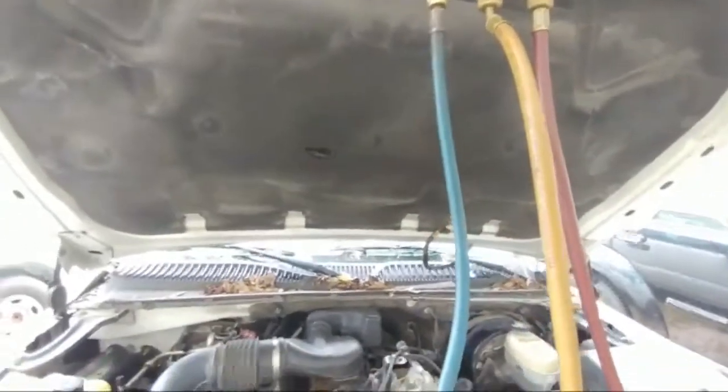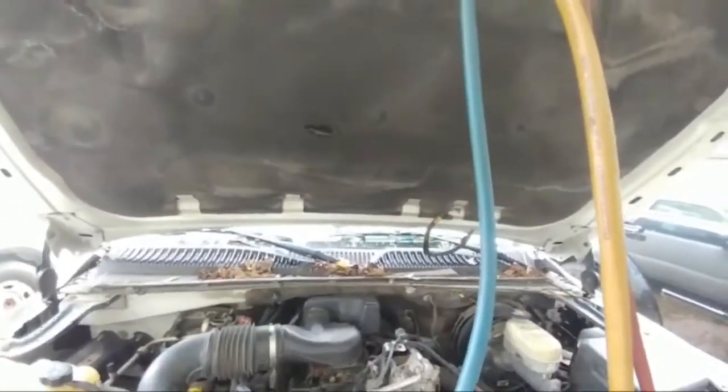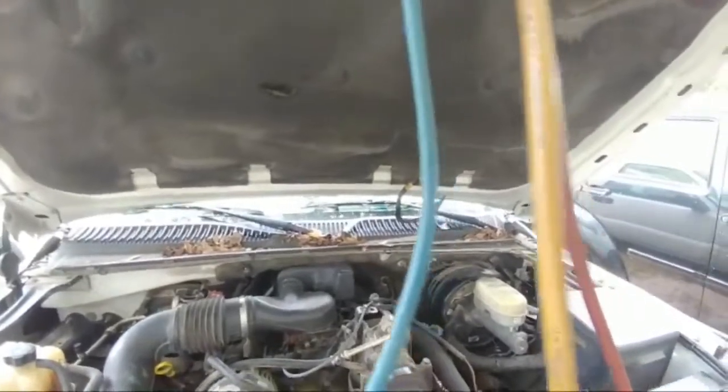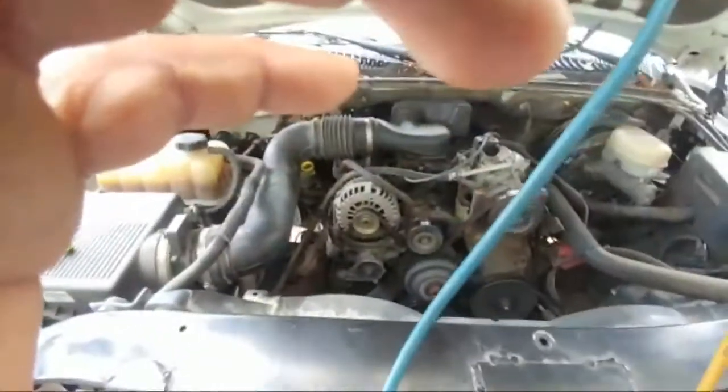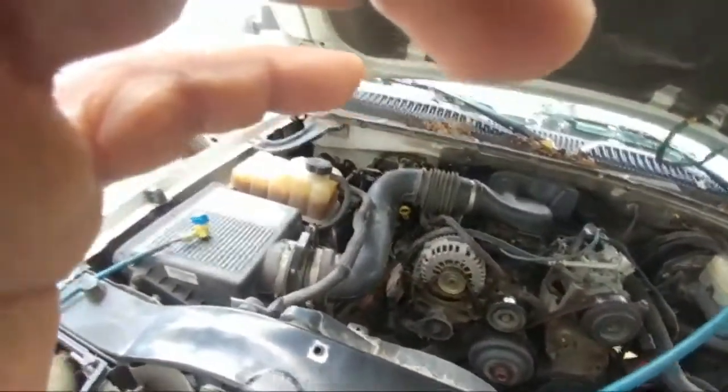Now, son, go over to that van over there and get me that can that's got a hose hooked onto it. So I'm gonna hook these gauges up. I'm not gonna put any Freon in this system because it don't need any Freon.